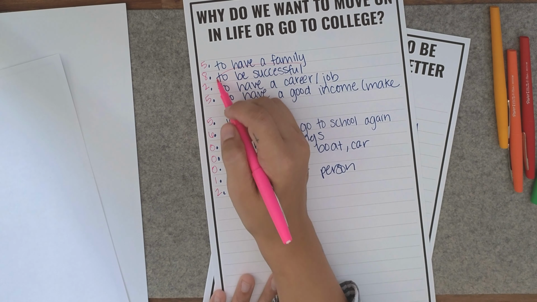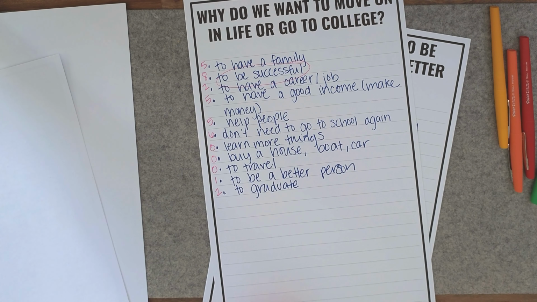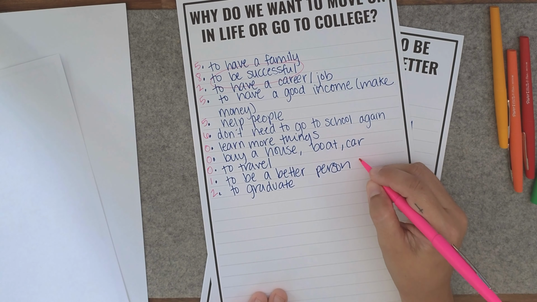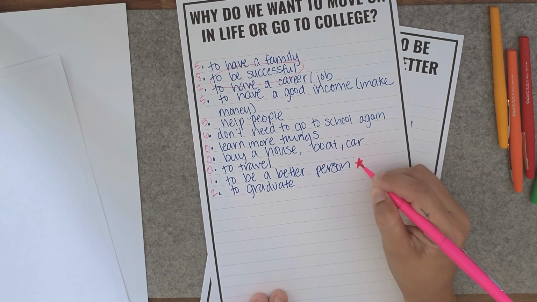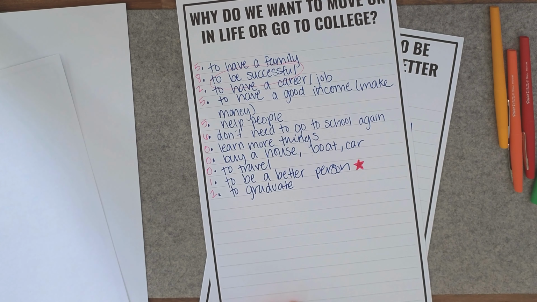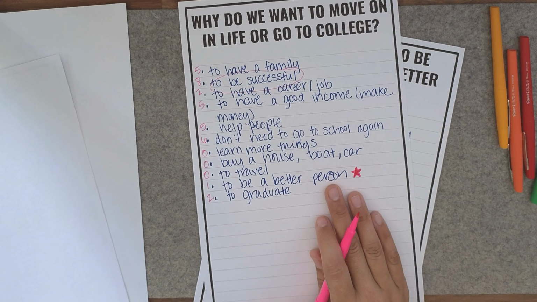So this one was the highest. However, we had a discussion as a class because one student said, but don't you think that this one is the most important here? Being a better person instead of just being successful. Like, yes, we want to be successful, but at the end of the day, we want to be really good people.